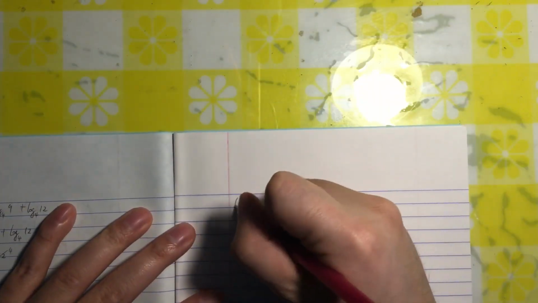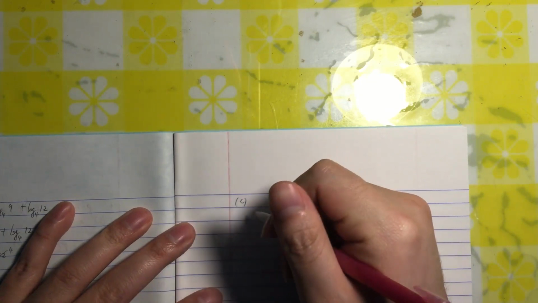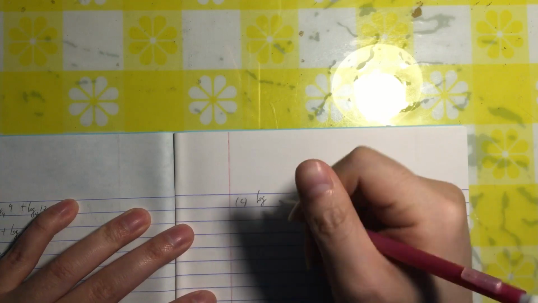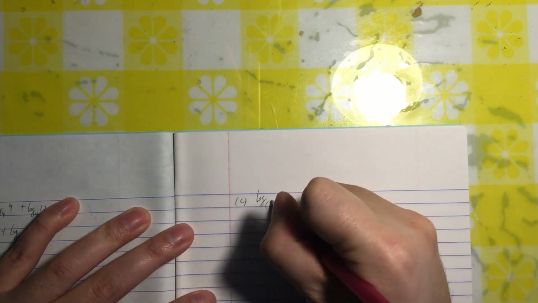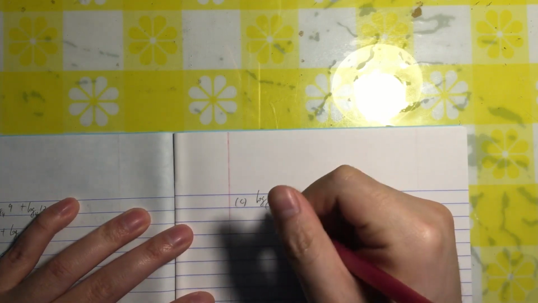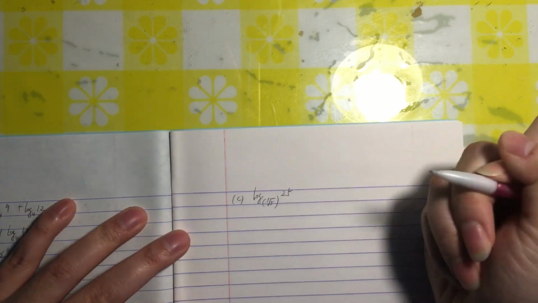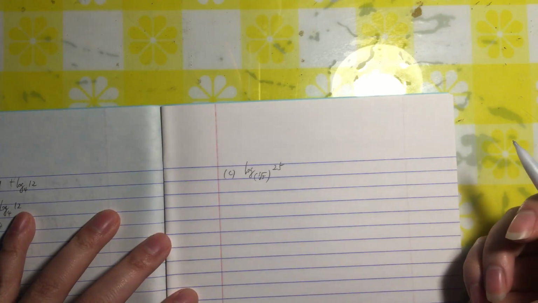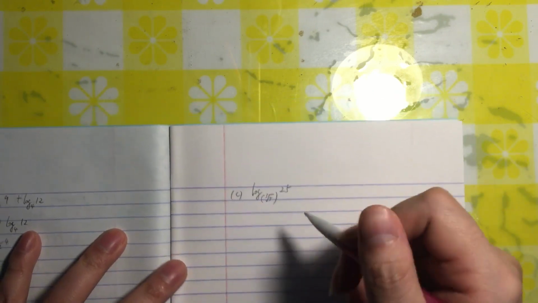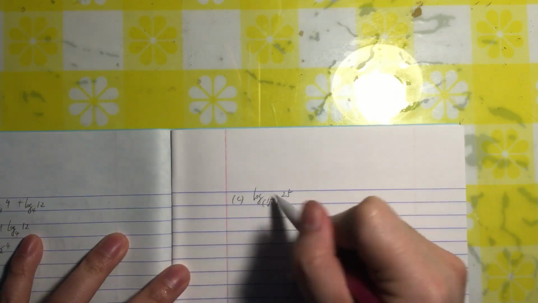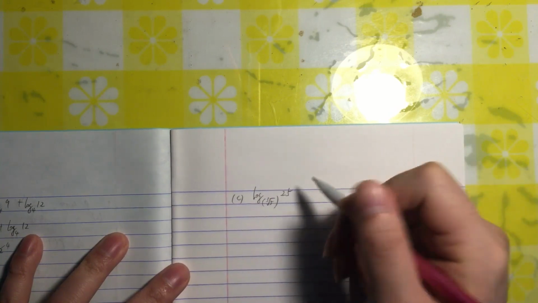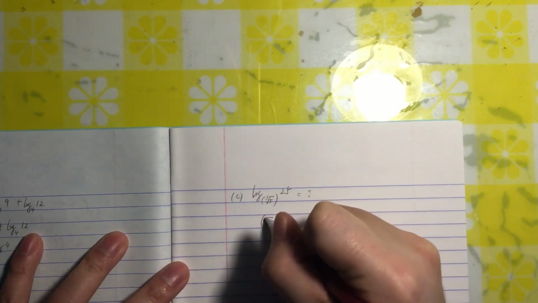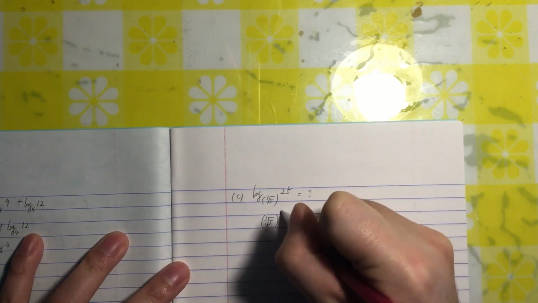Part C. How can we evaluate log base cube root of 5 of 25? How can we evaluate this expression? This expression is asking, cube root of 5 raised to what power is 25?